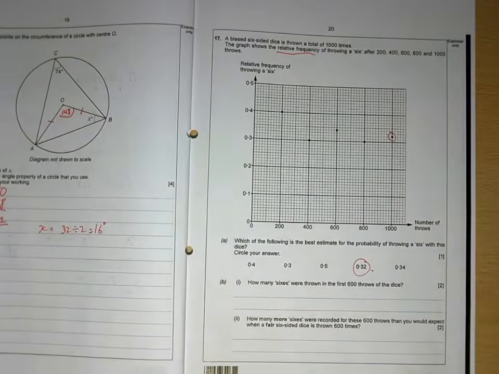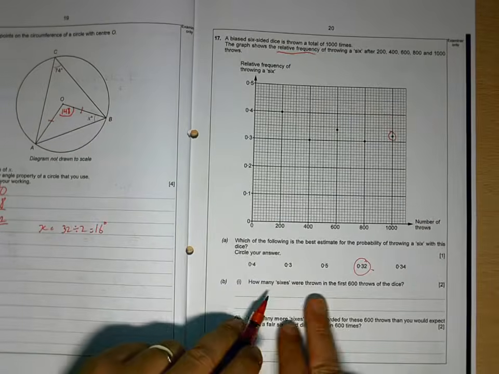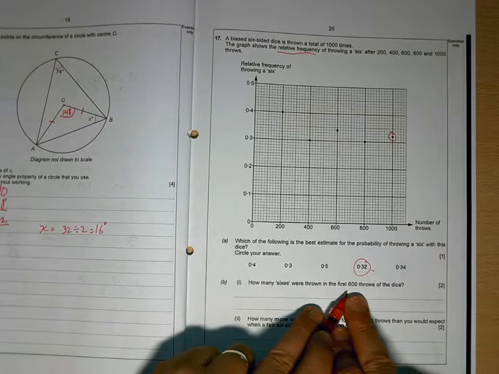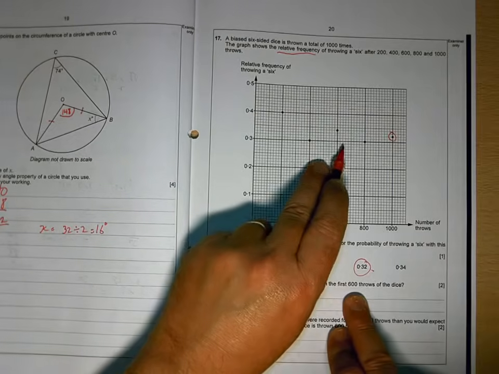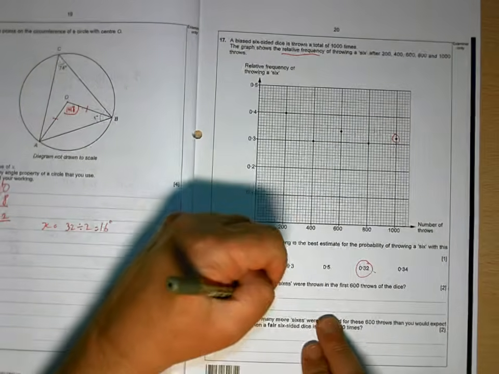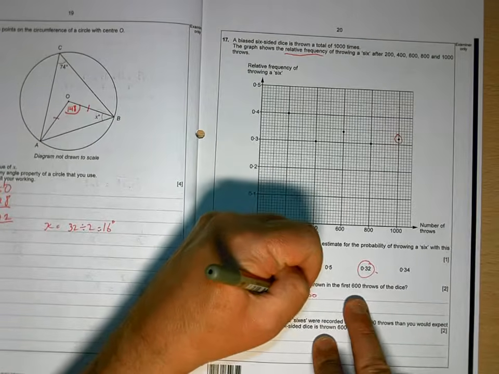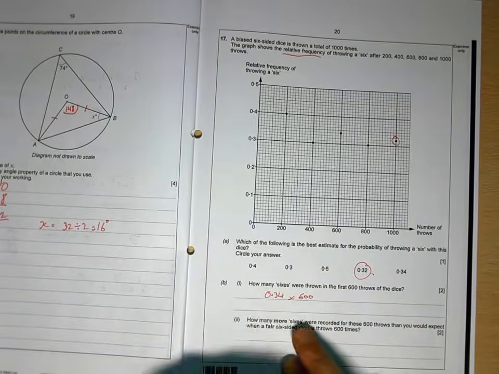How many 6s were thrown in the first 600 throws? So you read off the probability at 600, which is 0.34, and you times it by 600. So 34 times 6, let's go and do that.